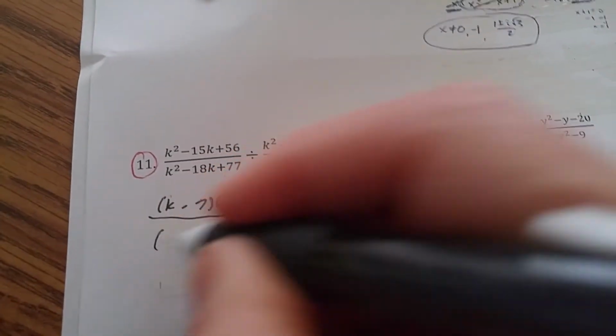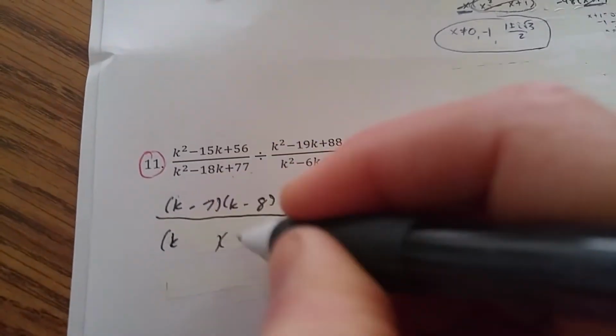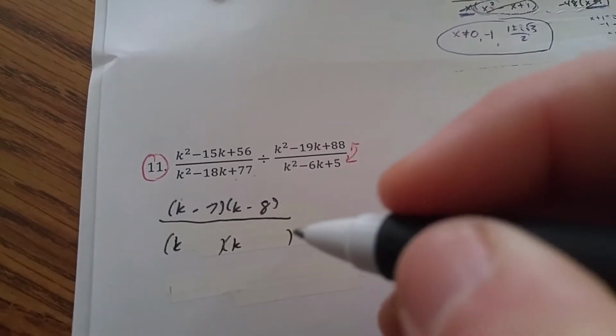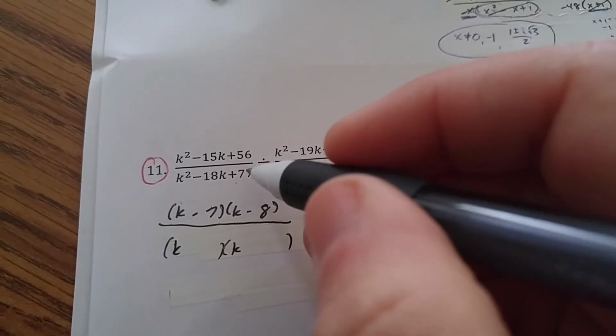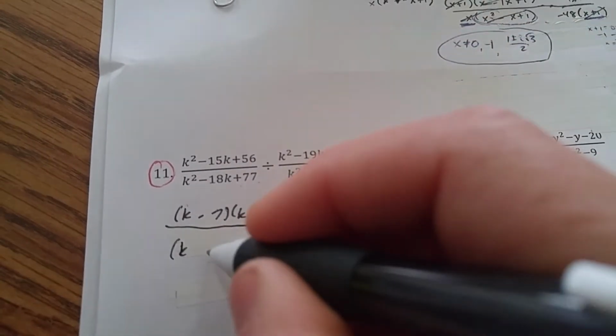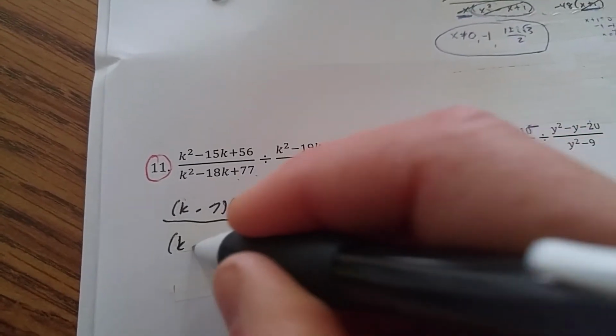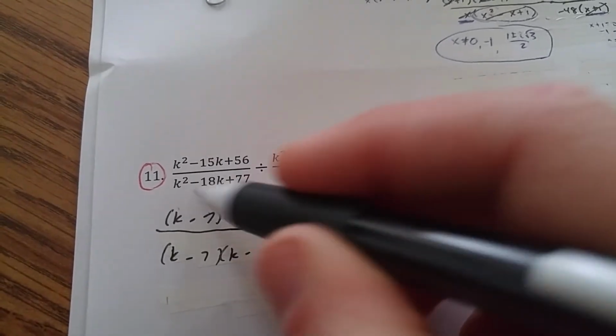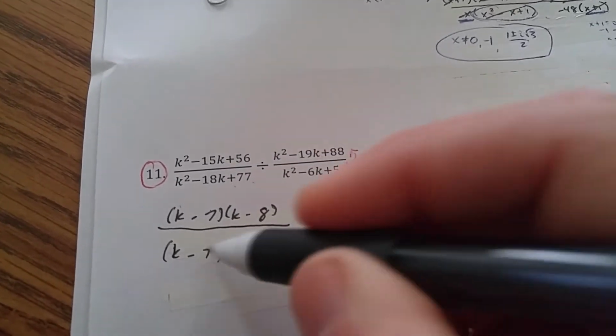Okay, let's look at the denominator. This one I think is a little bit easier to see. 77. Again, you may pause the video right here. See what's going to multiply to give you 77 and add to give you 18. It is 7 and 11. Again, both negative for the same reason. We want to get a negative number when I'm adding, and I want to get a positive number when I'm multiplying.